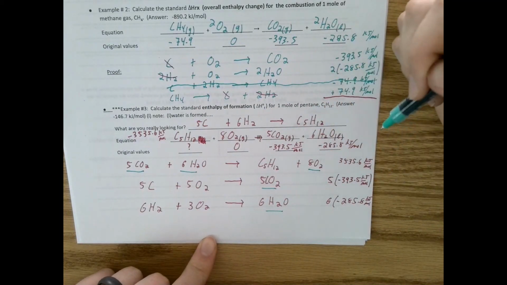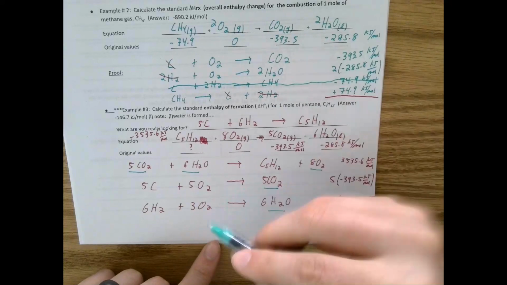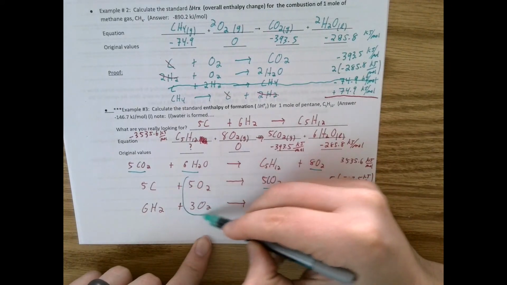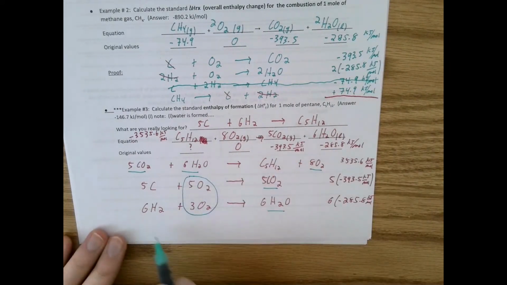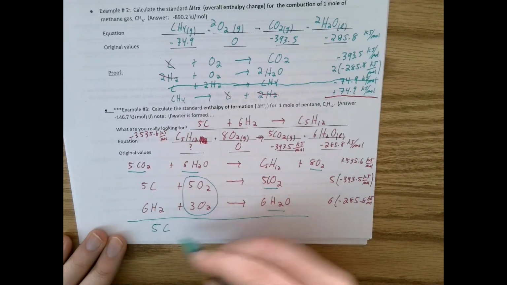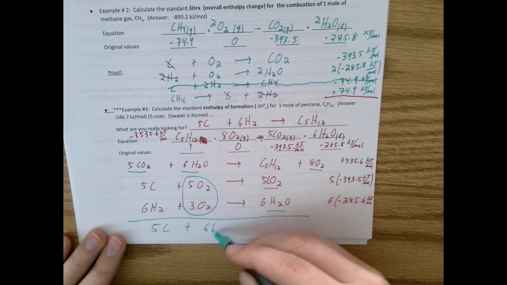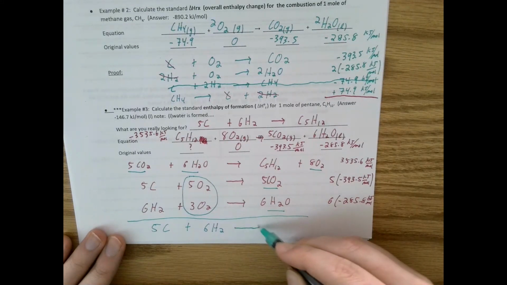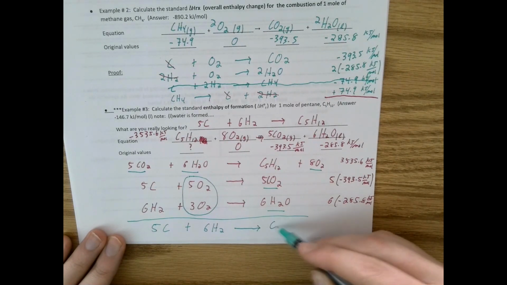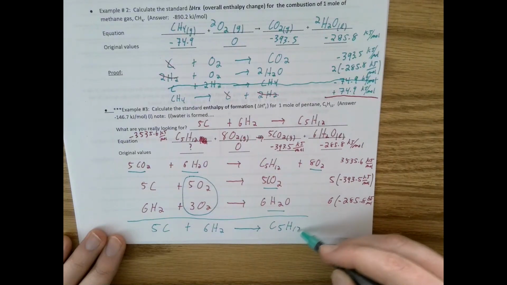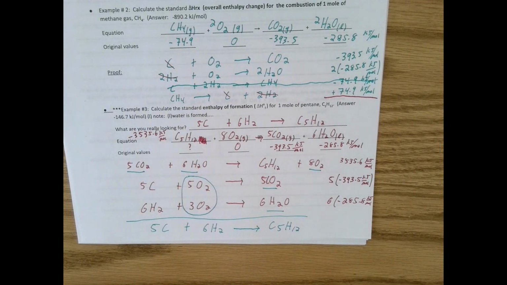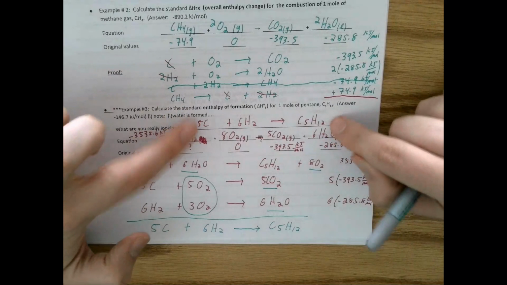How many on the reactant side? No, you have 8. I have 8. That cancels. So now, if I add up everything that did not cancel, I have 5 carbons plus 6 H2s yield C5H12. Is that what I'm trying to produce?